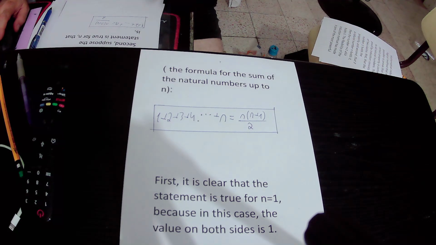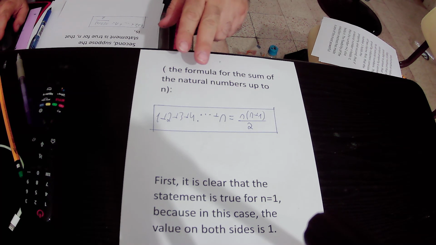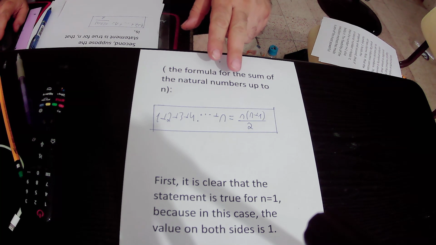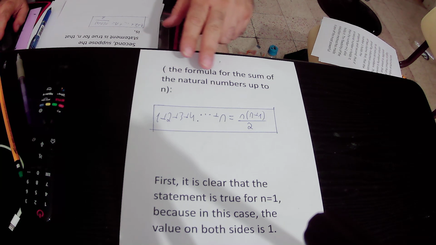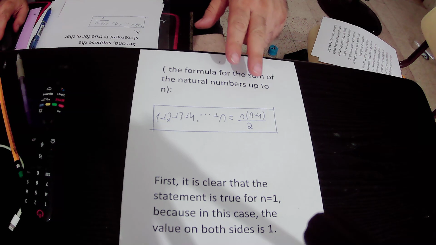Now I will give you an example for mathematical induction. We will prove the formula 1 plus 2 plus 3 plus 4 and so on up to n equals n times n plus 1 divided by 2.